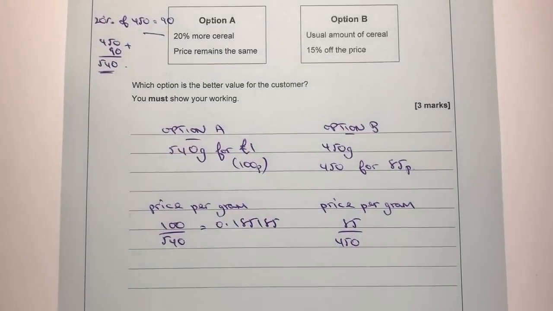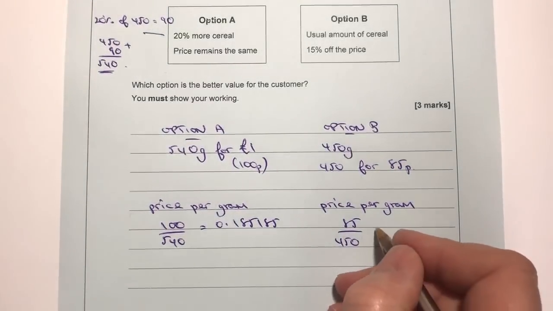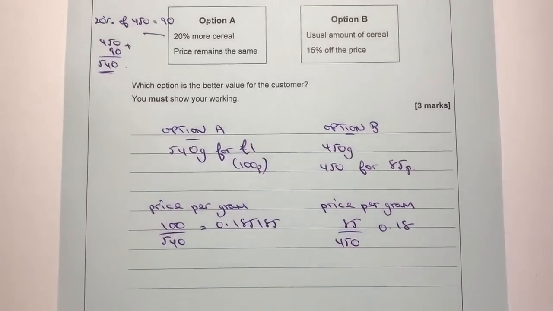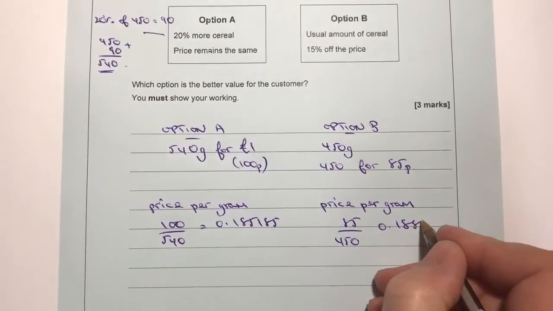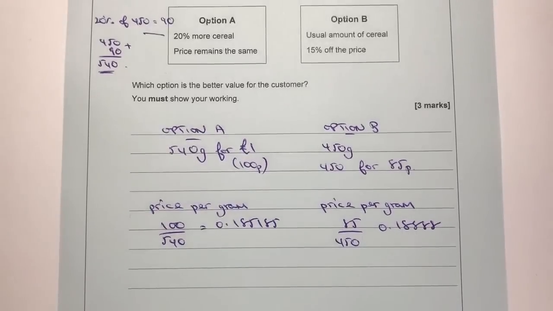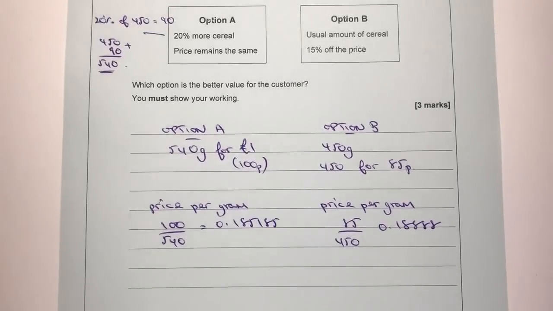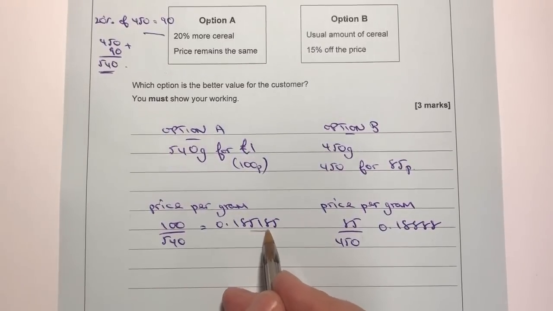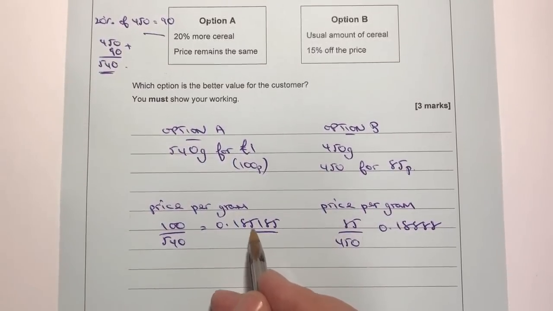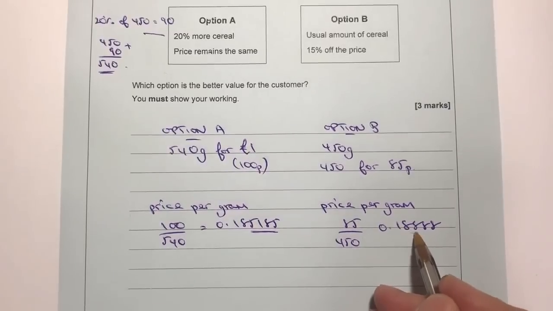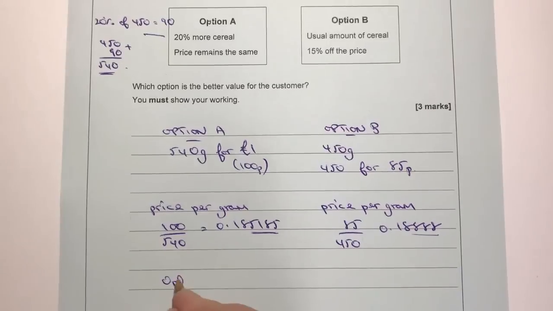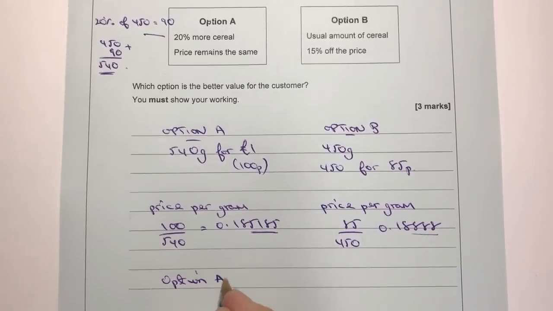And for option B, it's going to be 0.18888. So option A, although it's only a very tiny amount, is marginally better. You can see that's a smaller number than the one over here. So option A is the better value.